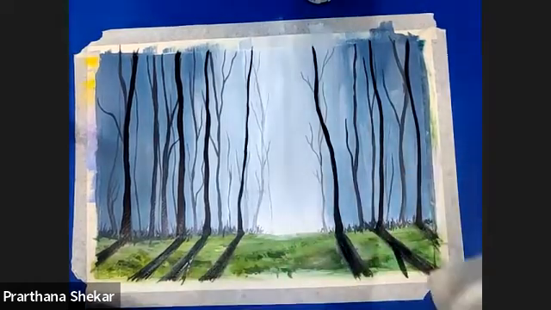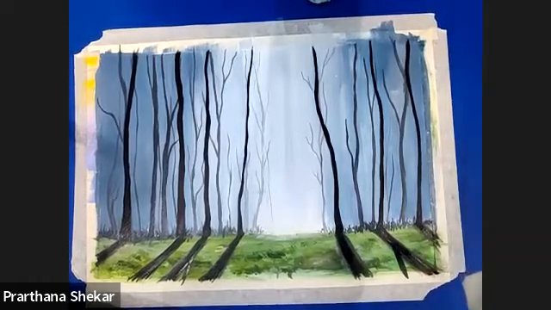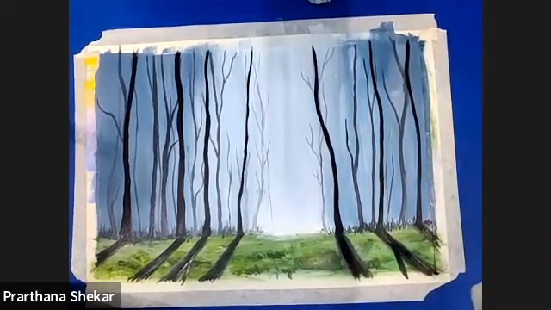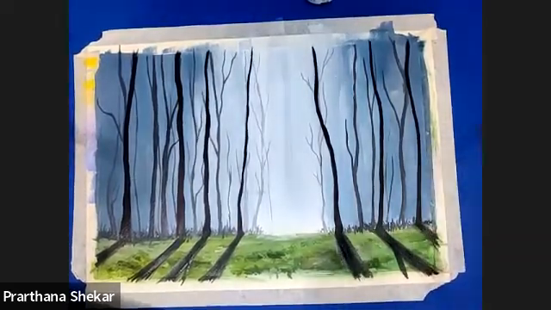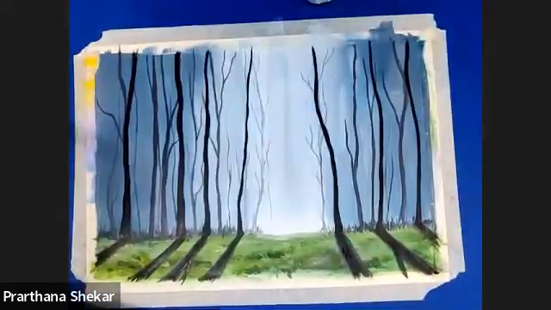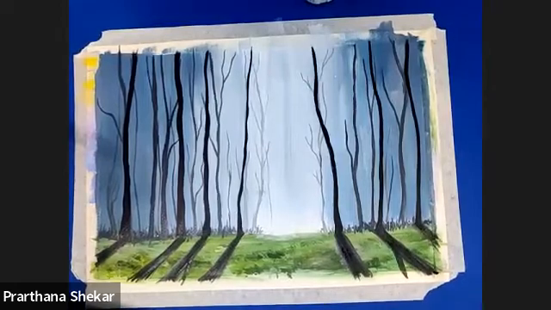Now continue with the branches. Again for the branches, please use the thin brush and start drawing thin branches.